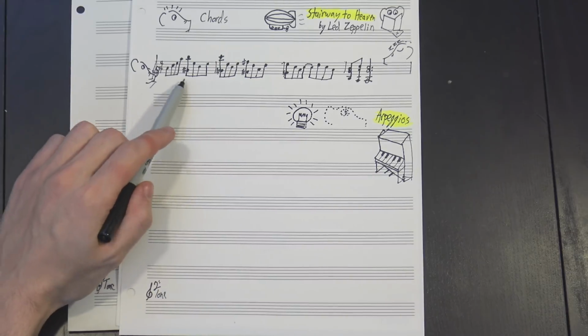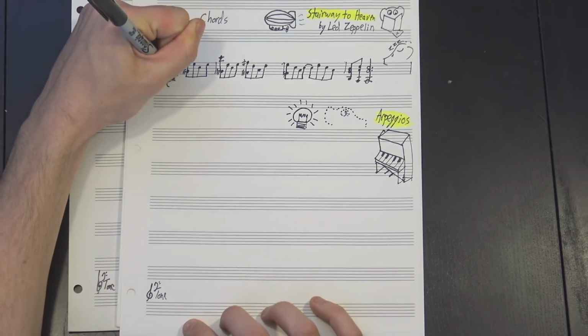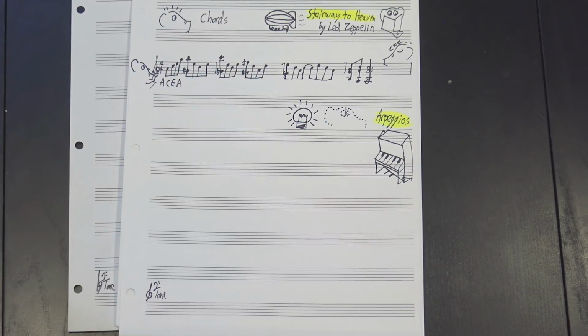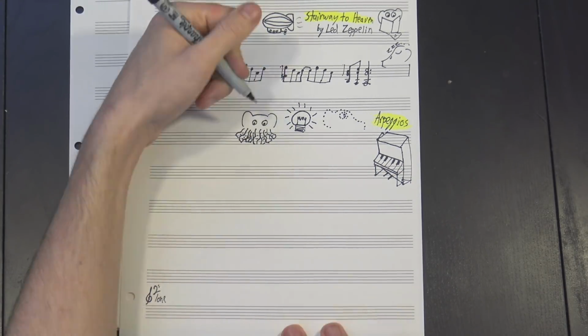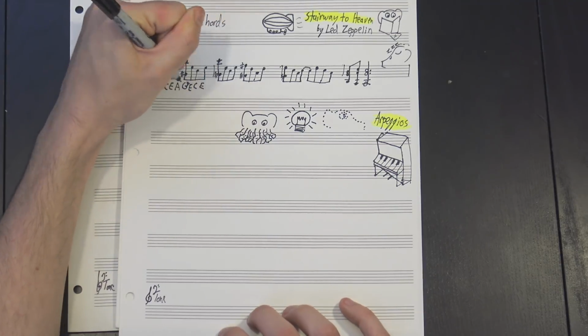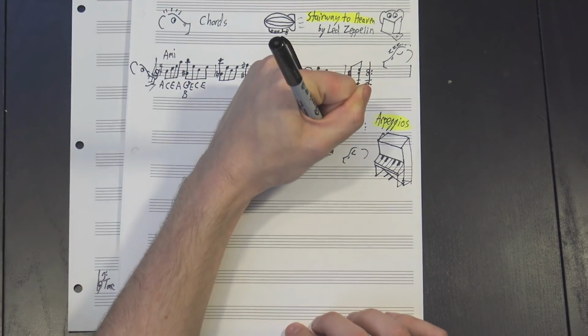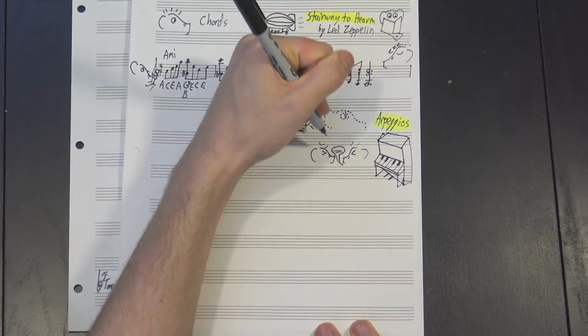Take the first four notes for instance. We've got an A, a C, an E, and then another A, which pretty clearly spells out an A minor triad. The next chord, though, isn't as simple. We've got a G sharp, a C, an E, and a B, and I've seen so many different opinions on what the actual chord here is.